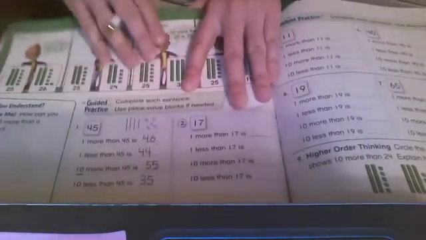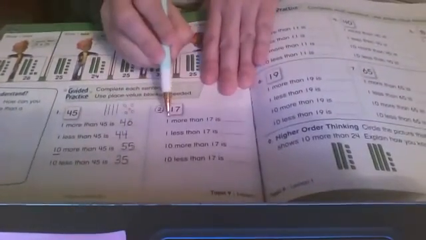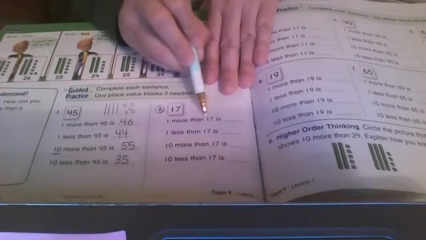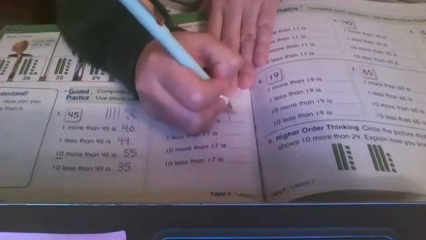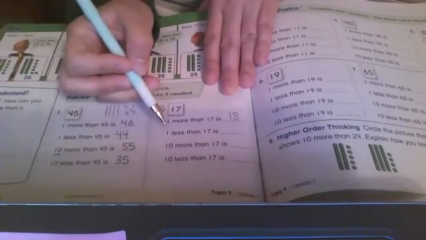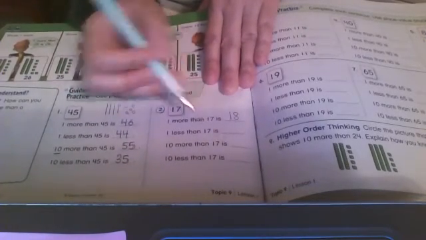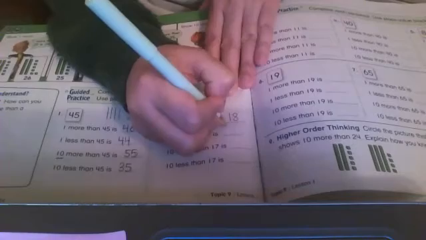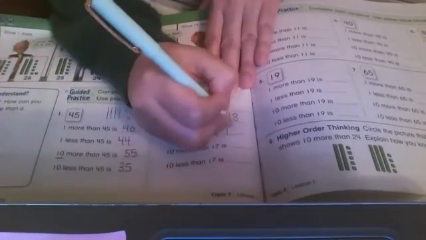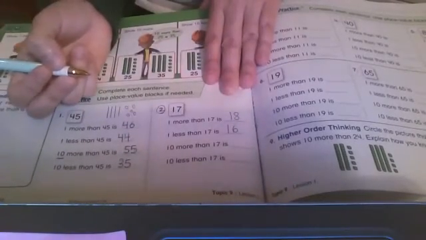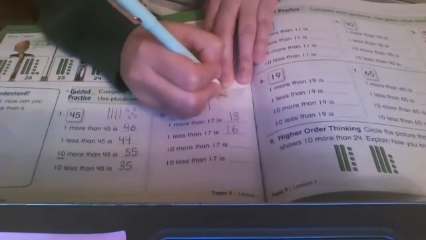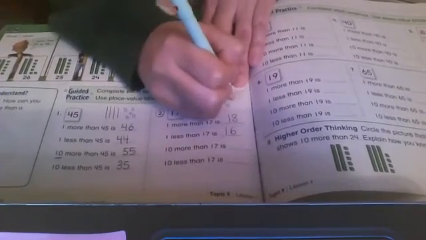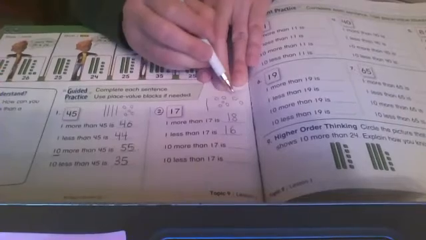All right, let's take a look at number 2. The first sentence is 1 more than 17. 17 is our number. So 1 more is 18. 1 less than 17, right? I'm going to take 1 away, that would leave us with 16. 10 and 7 ones gives us 17.